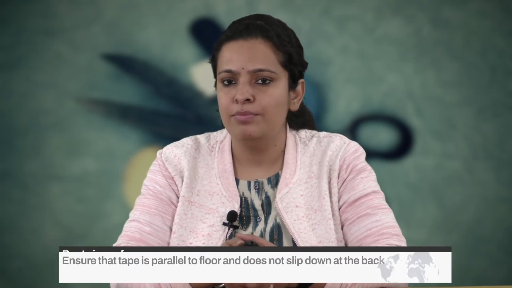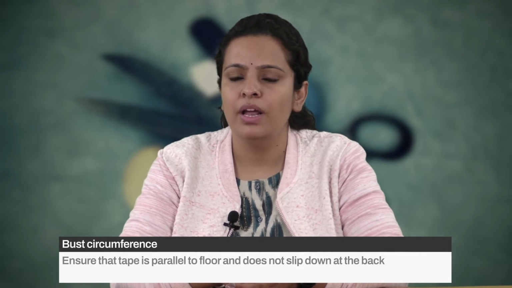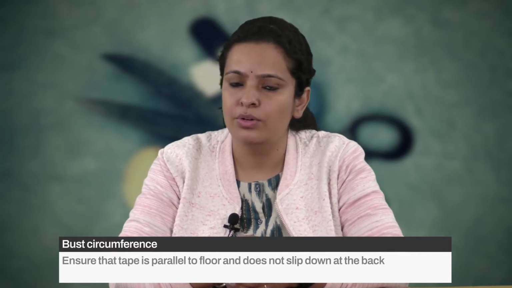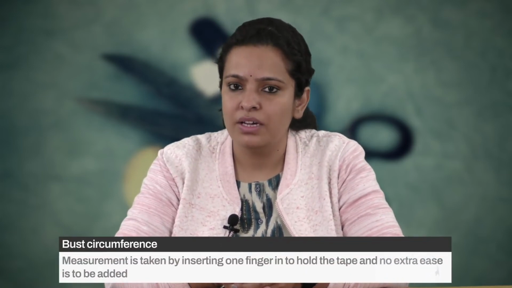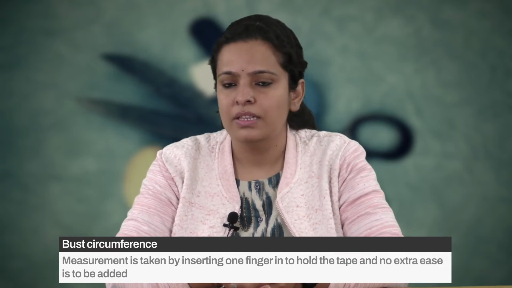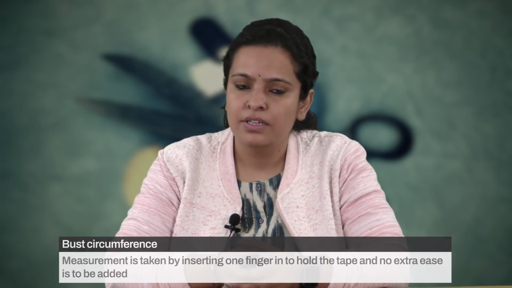Ensure that the tape is parallel to the floor and does not slip down at the back. That's why you can have a mirror at the back so that you can see the tape is in its perfect position. Measurement is taken by inserting one finger under the tape, and no extra ease is to be added.